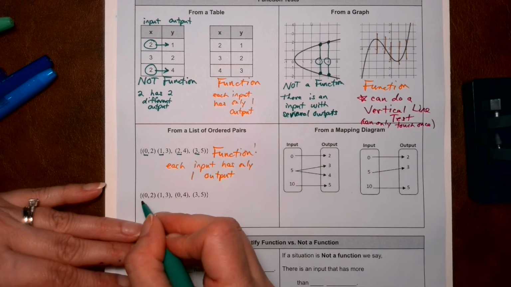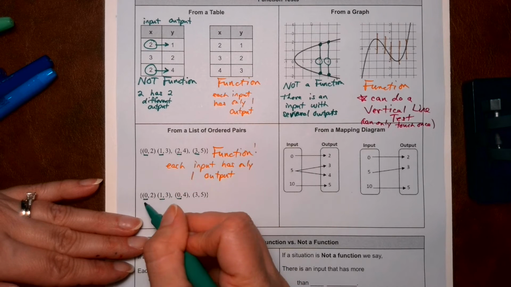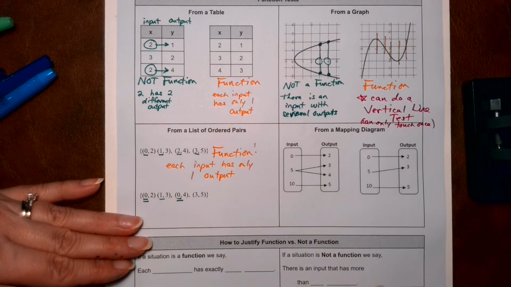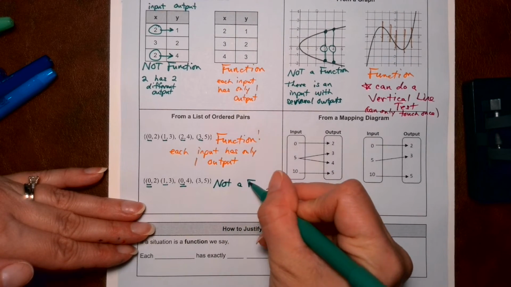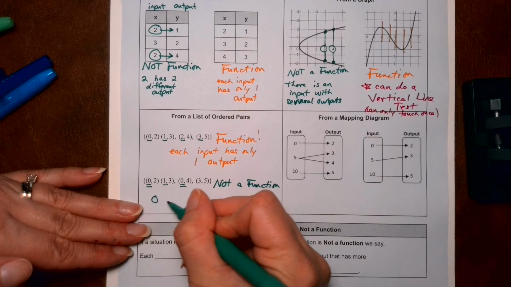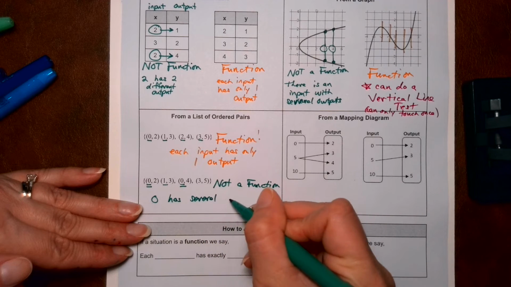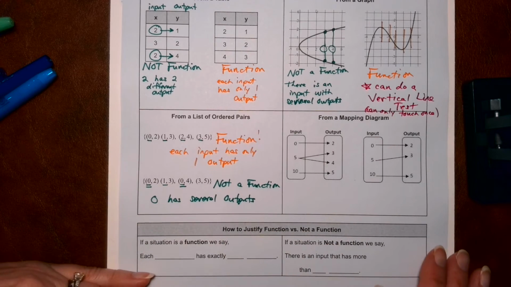Is this one a function? Let's look at the x values. 0, 1, 0 again. 0, 0, okay? First he goes to party 2, then he goes to party 4. That can't happen. This one is not a function. Not a function, okay? And the reason is 0 has several outputs. That is not allowed, okay?